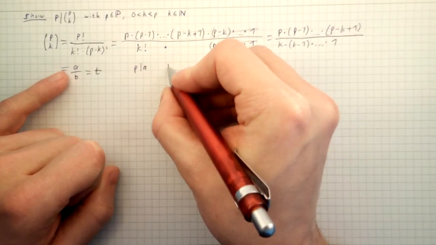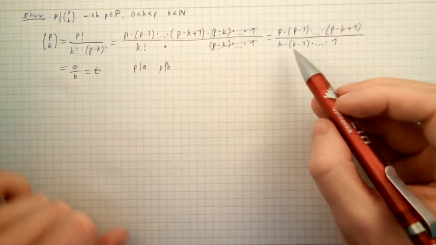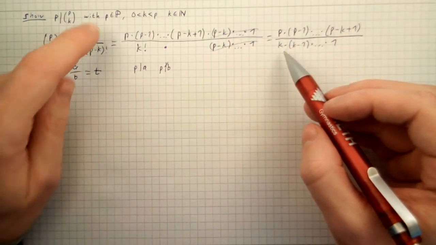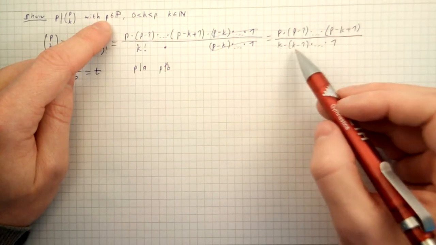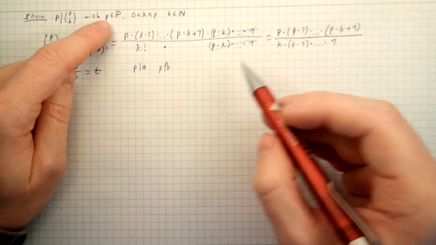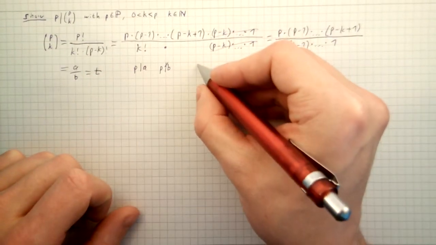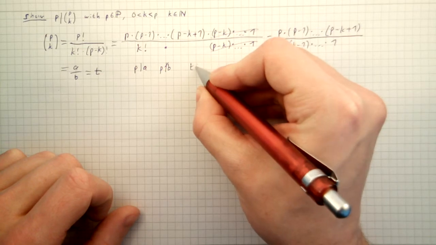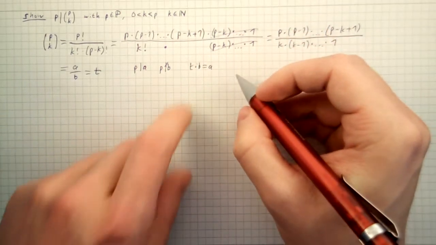And b is not divisible by p, because p is a prime number that is larger than any of those factors, and therefore it does not divide b. And we can also see that t times b is equal to a.